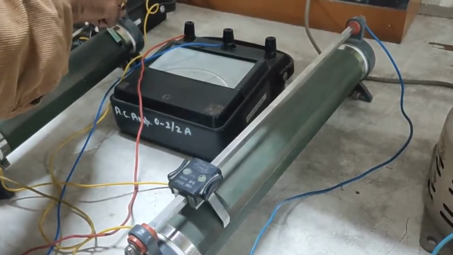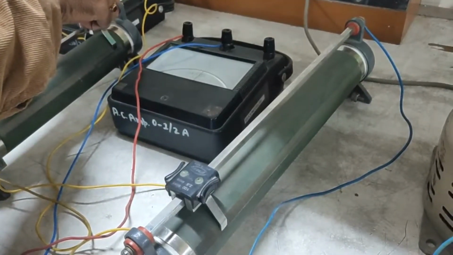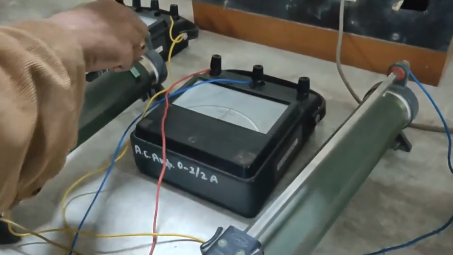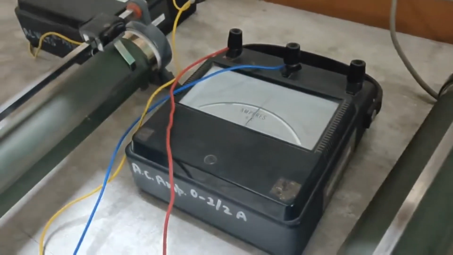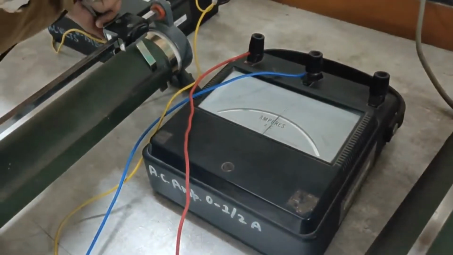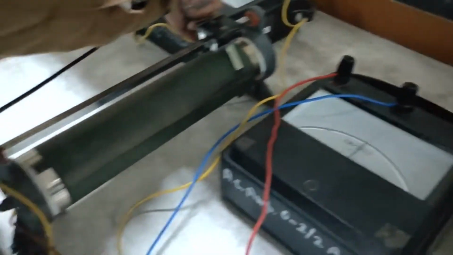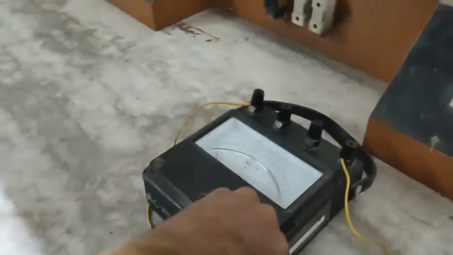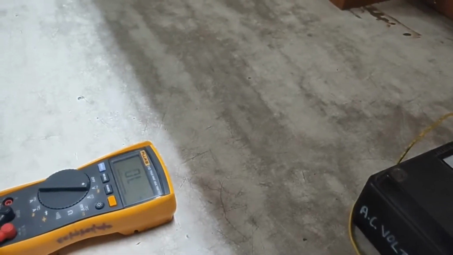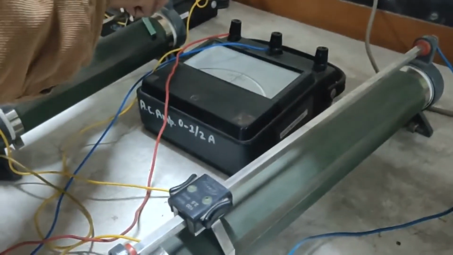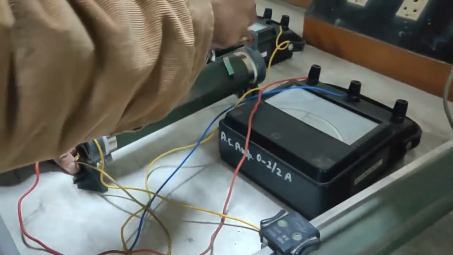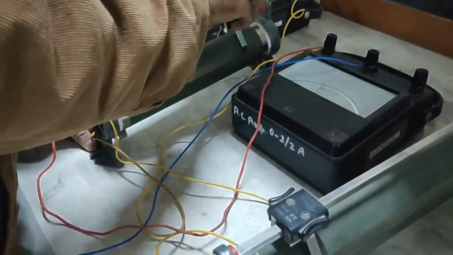Next, we will further shift the position of this resistor. And as you can see, you are getting a current of around 1.2 amperes in this ammeter. Again, you need to measure the voltage across the load, which comes out to be 7.58 volts. So you need to repeat these steps in series and continue till you reach the other end of this rheostat.